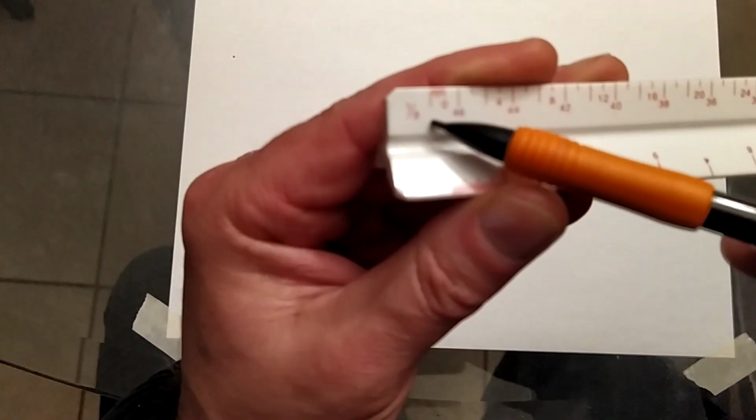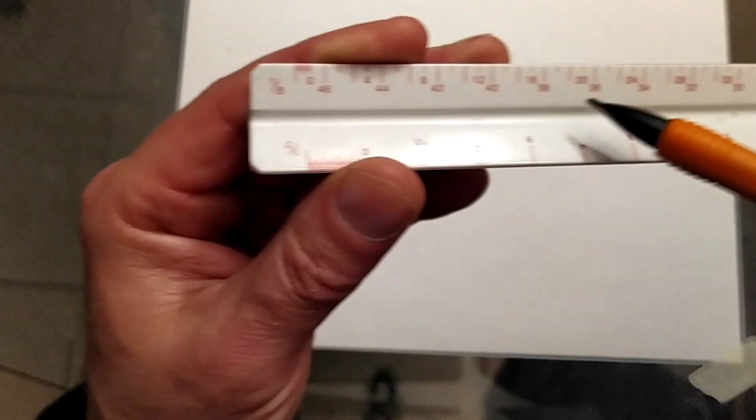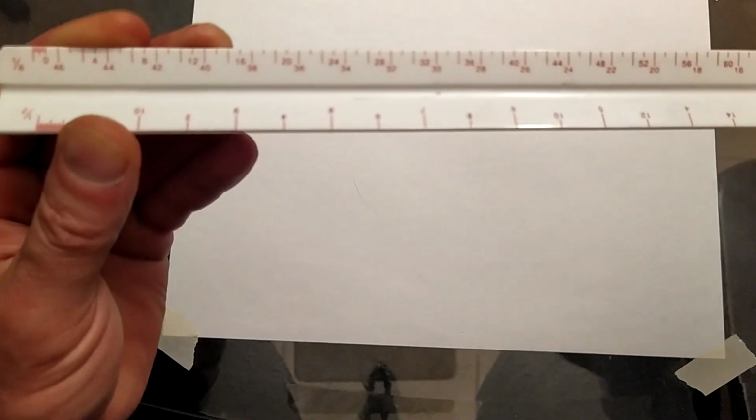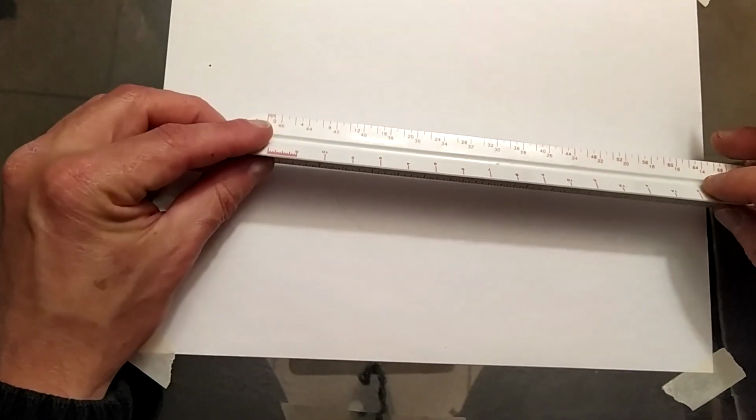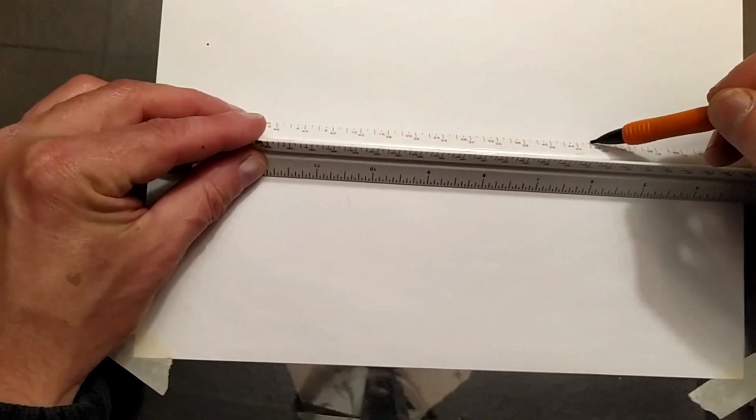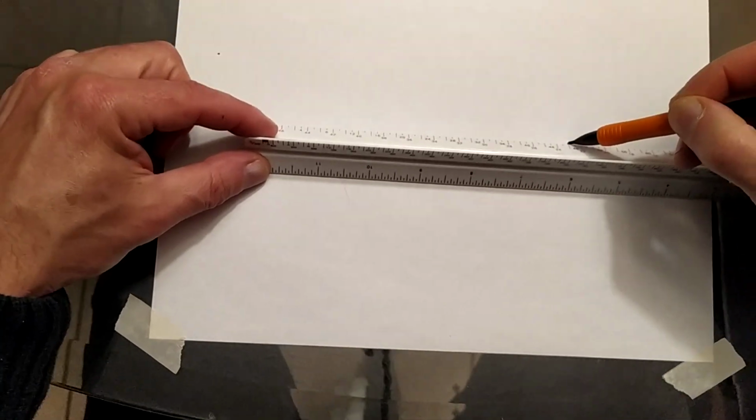But on that left side is 1/8 inch equals a foot scale. And 48 happens to be right here. So from here to here, that would fit.